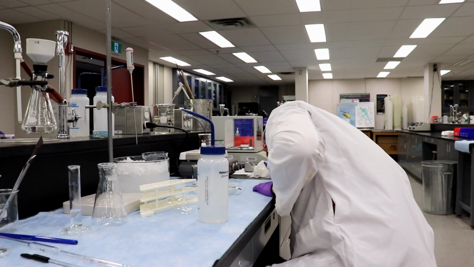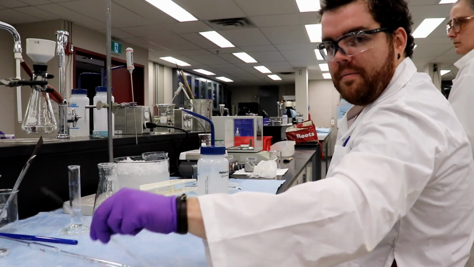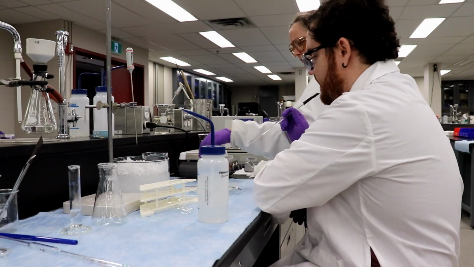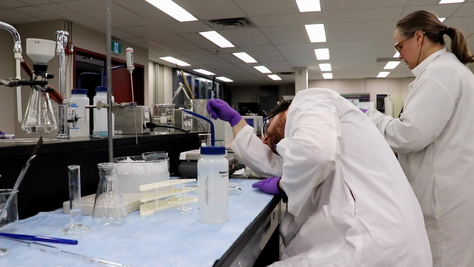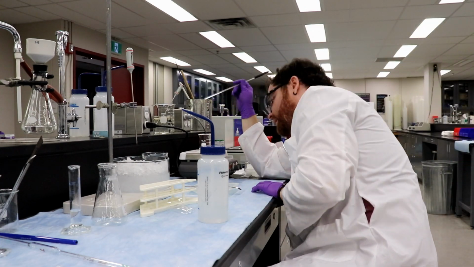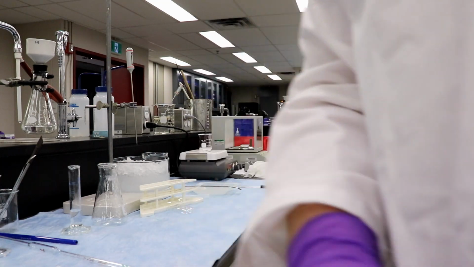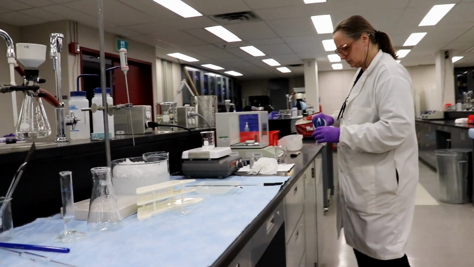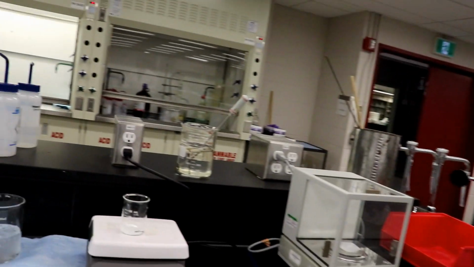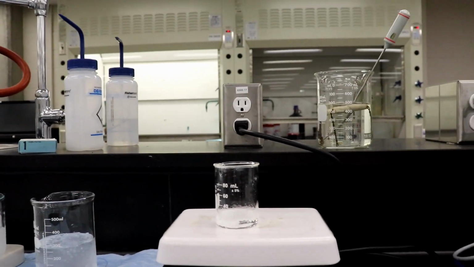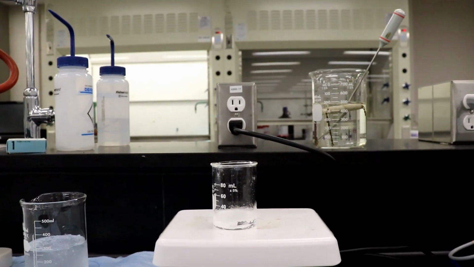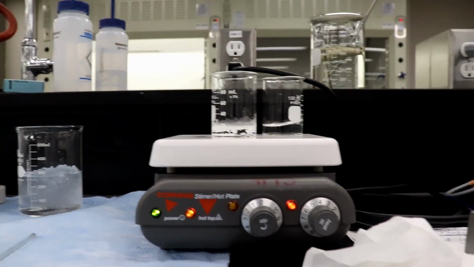Looking like it's gonna boil. It's getting there. We'll grab this glass stir bar again. Created that ice bath. Perfect. Let's get the camera in on this part. This is in case we need more water.